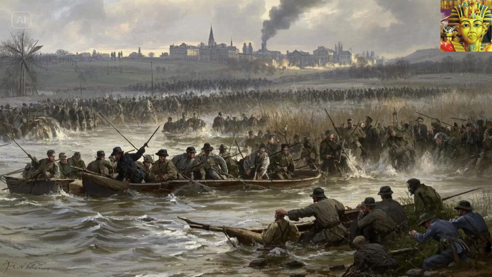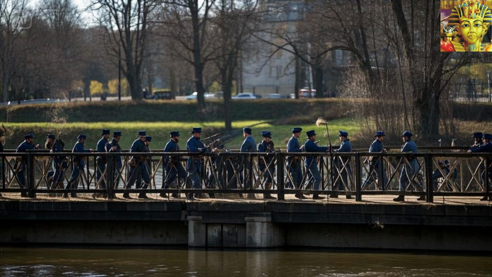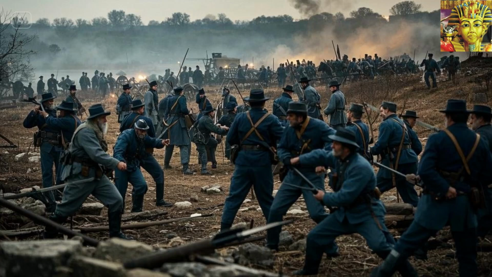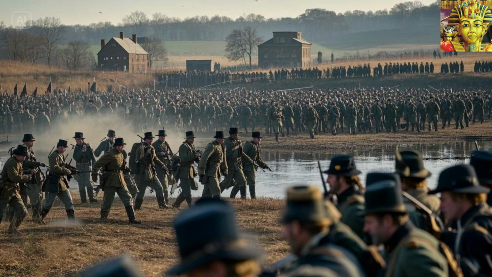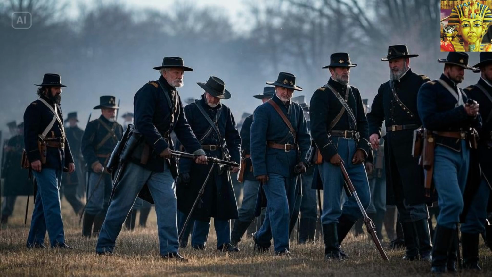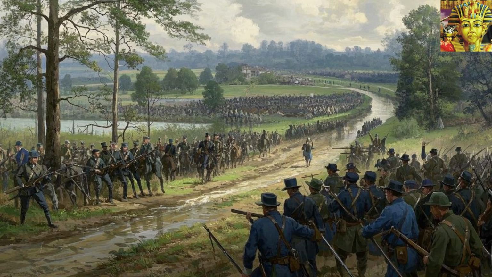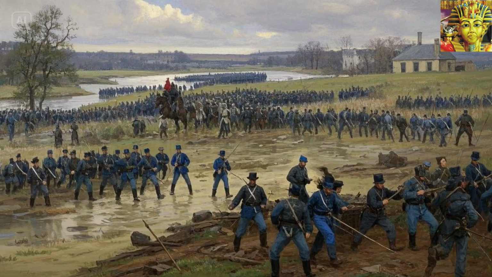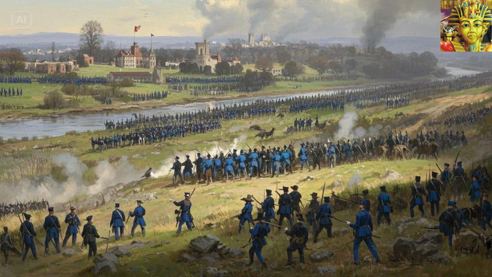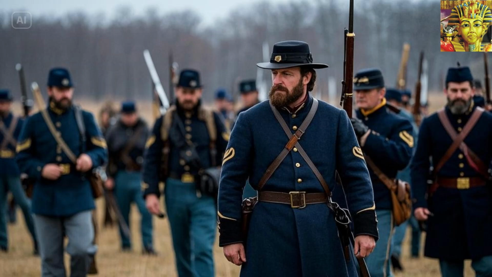Background: the strategic importance of Fredericksburg. Fredericksburg, Virginia, was a strategically significant location during the Civil War. Situated midway between Washington, D.C., and Richmond, the Confederate capital, it was a key transportation hub. The Rappahannock River, which flowed past the town, served as a natural defensive barrier. Control of Fredericksburg would allow the Union Army to advance toward Richmond, while for the Confederates, holding the town was crucial to protecting their capital and maintaining their defensive lines.